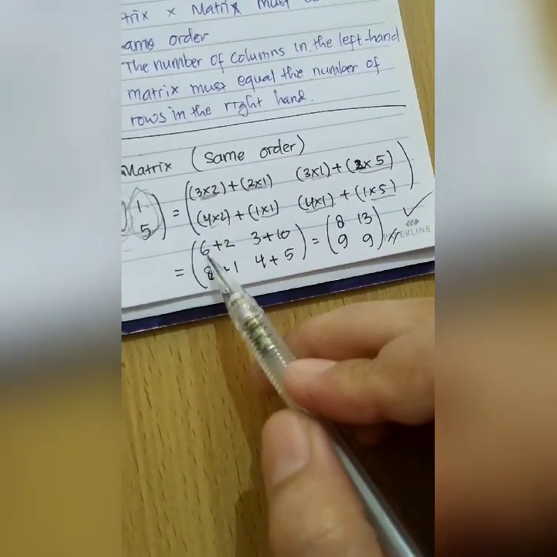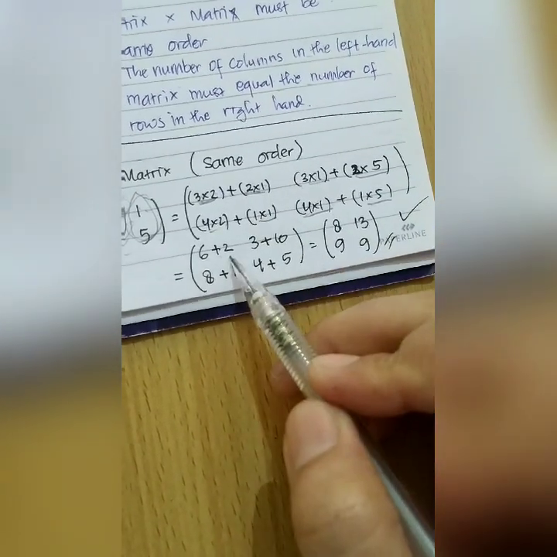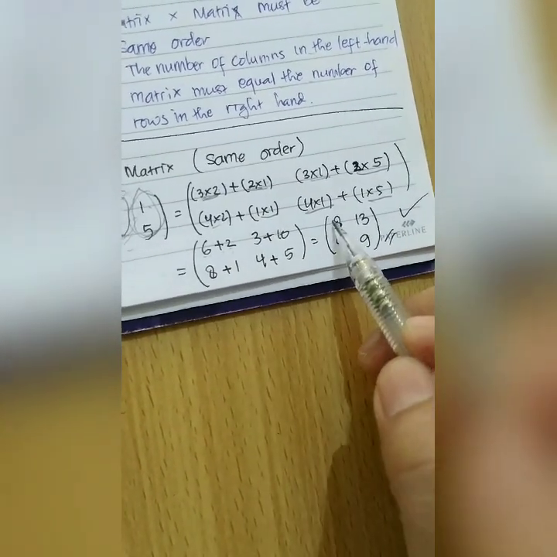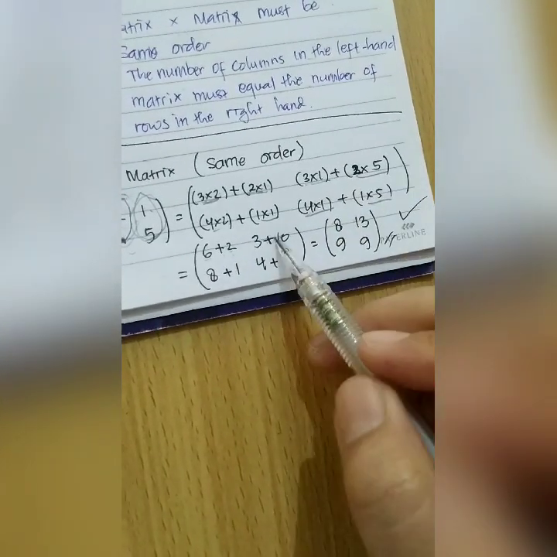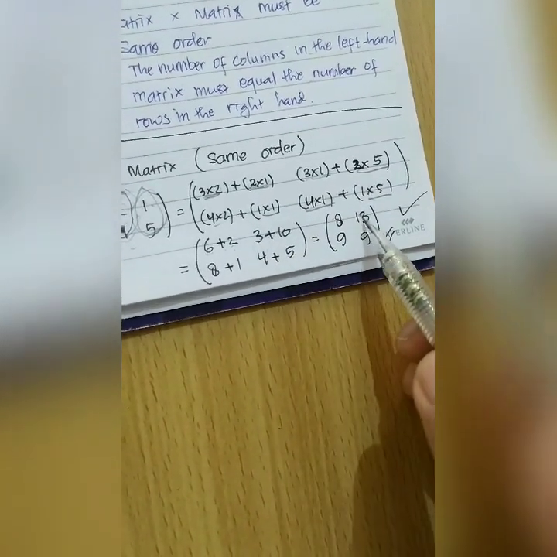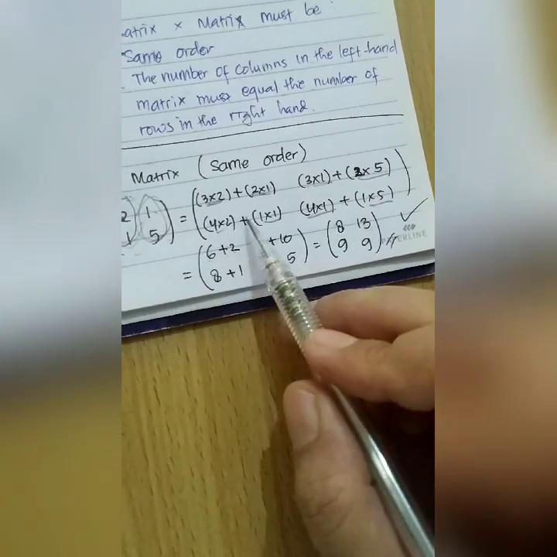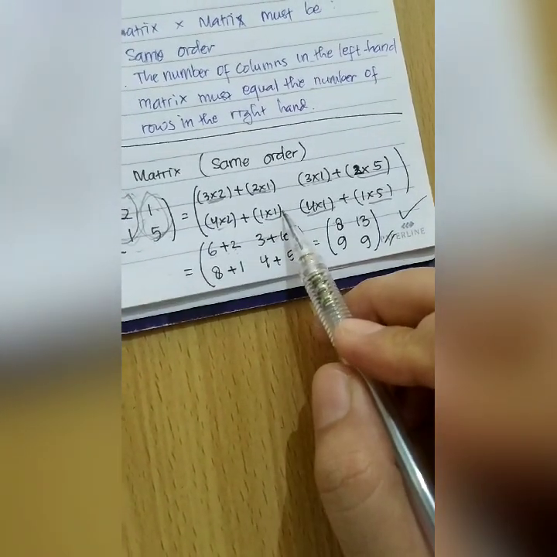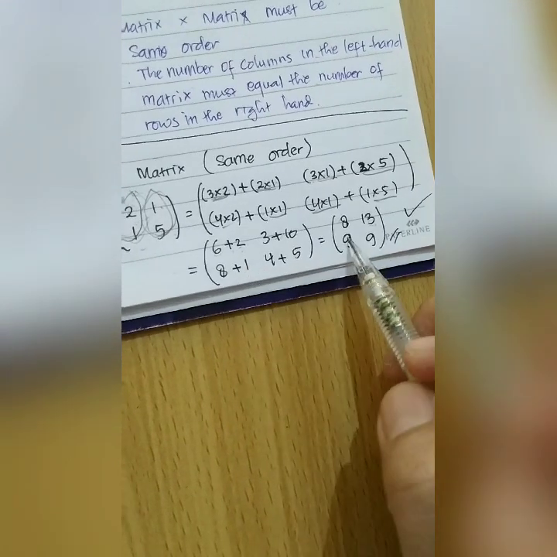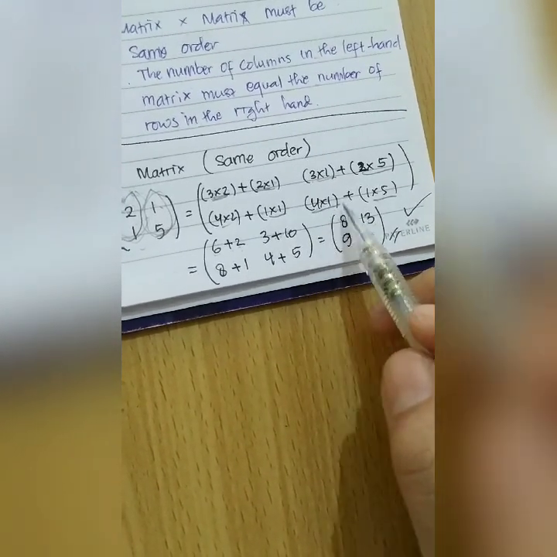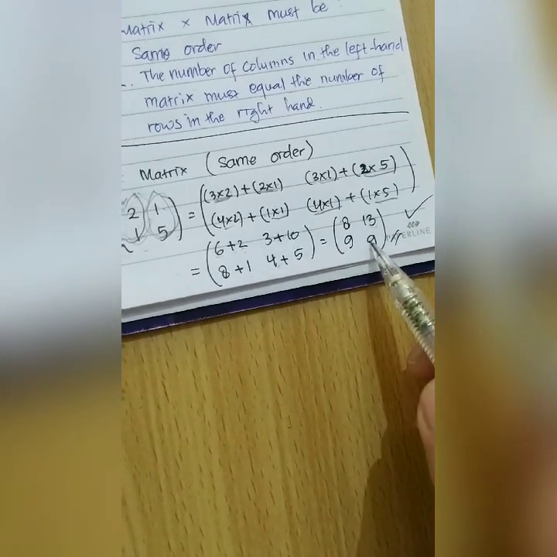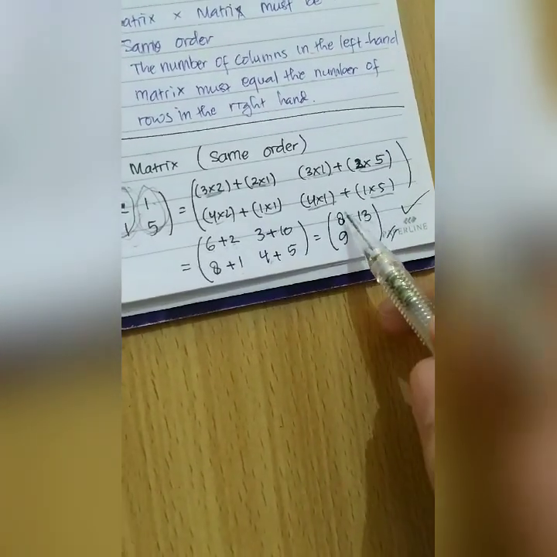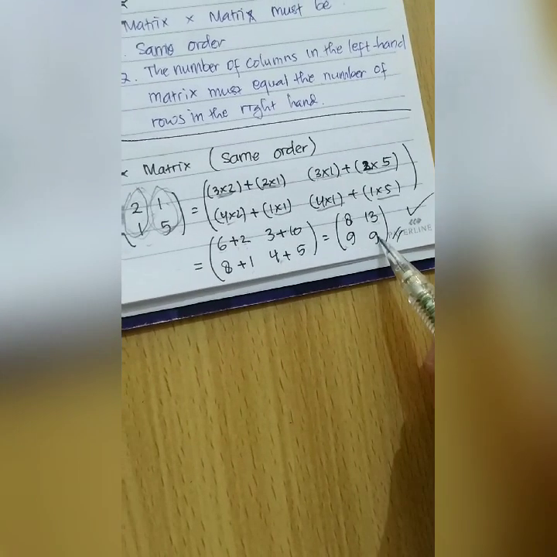3 times 2 is 6, 2 times 1 is 2, so 6 plus 2 is 8. Then 3 times 1 is 3, 2 times 5 is 10, so 3 plus 10 is 13. Then 4 times 2 is 8, 1 times 1 is 1, 8 plus 1 is 9. Then 4 times 1 is 4, 1 times 5 is 5, so 4 plus 5 is 9. So the answer is 8, 13, 9, and 9.